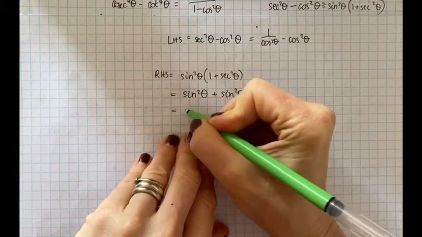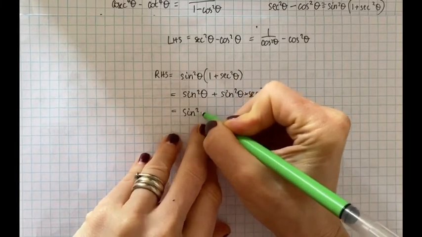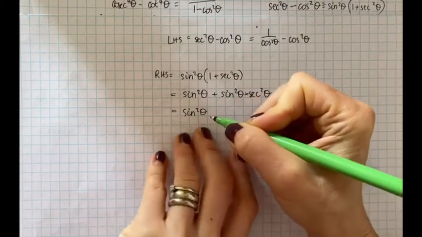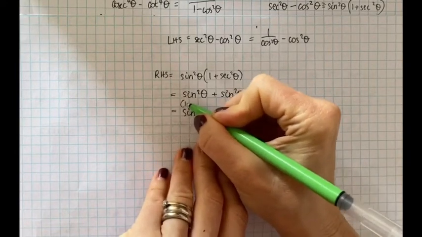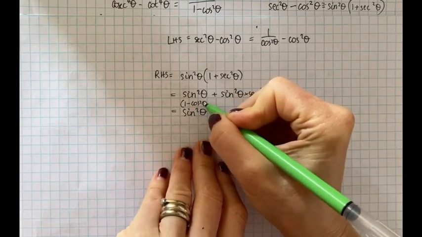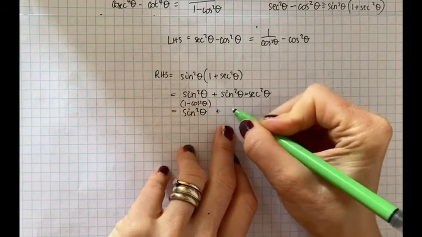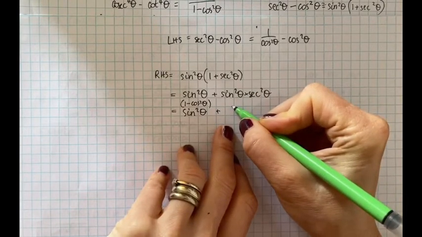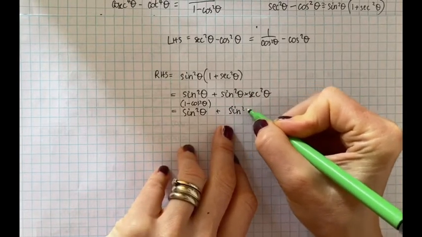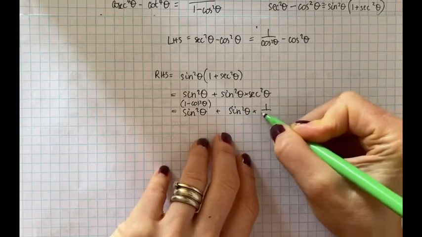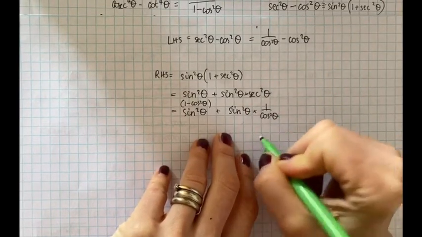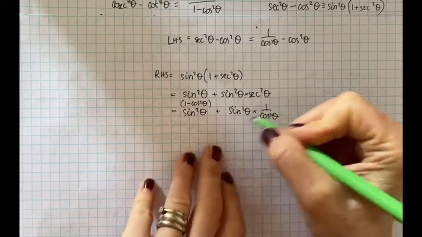Maybe change this sine, or sine squared can definitely be changed to 1 minus cos squared. So I'll just remind myself of doing that. And this one here, you will have sine squared times by 1 over cos squared. And that is tan squared.